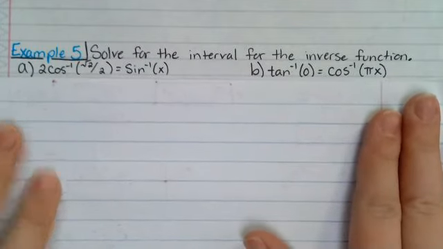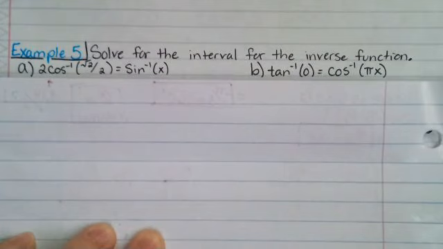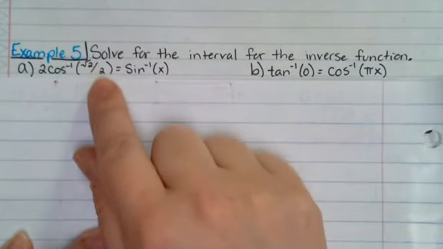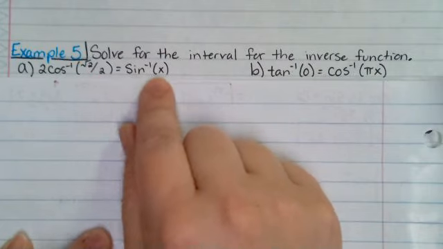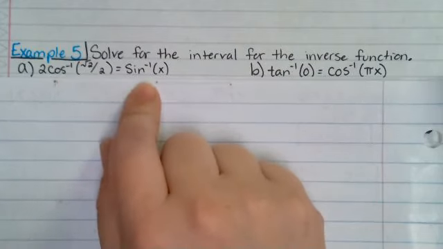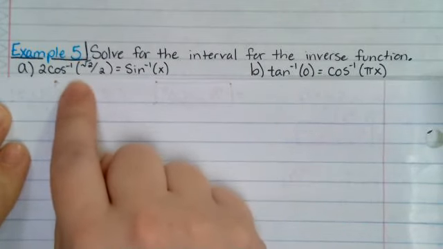Okay, so for these problems, we're going to start with A. Here we have 2 times cosine inverse of root 2 over 2, and that's equal to sine inverse of x. Now, here's the thing, y'all. I know we have 2 different inverse trig functions, and I know that can look a little scary, but we have just done a whole lesson on how to solve inverses.